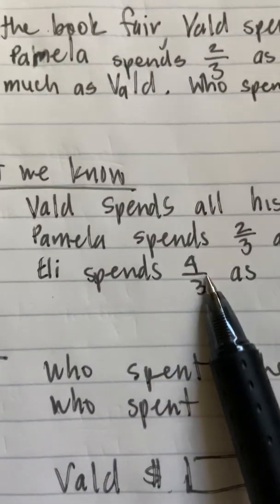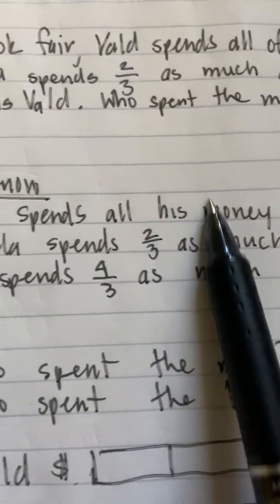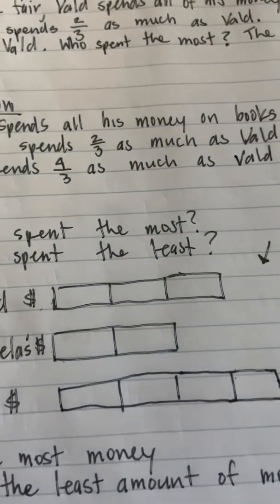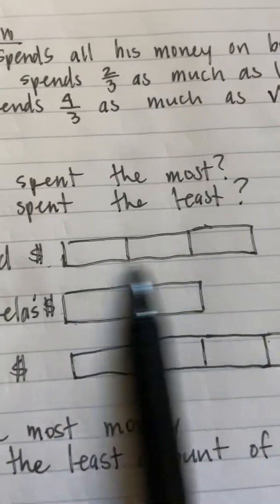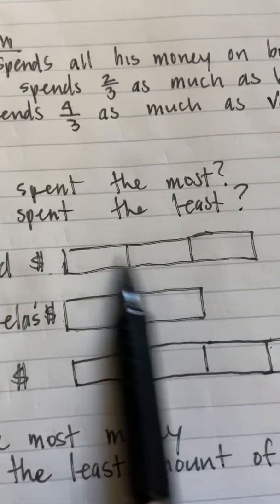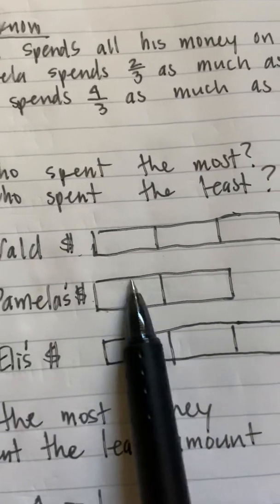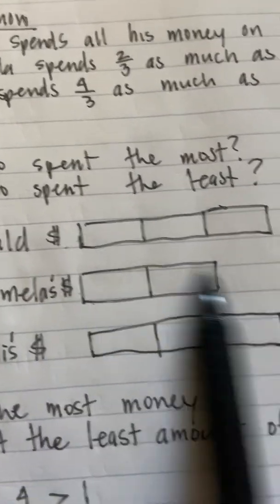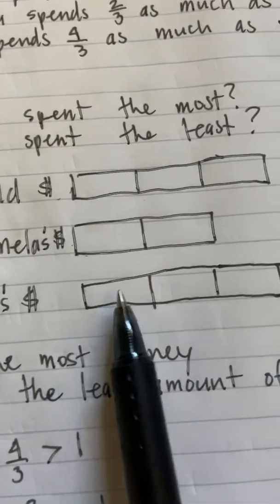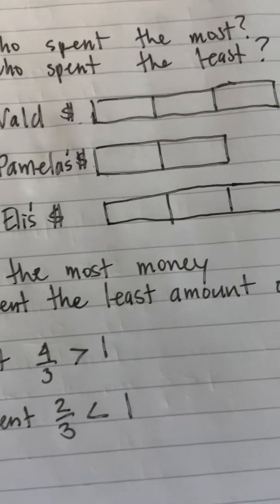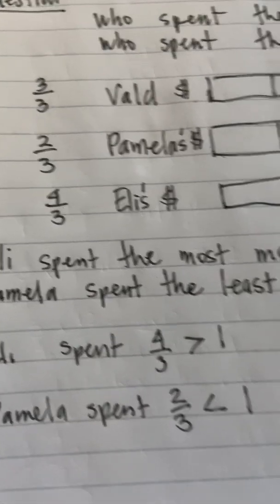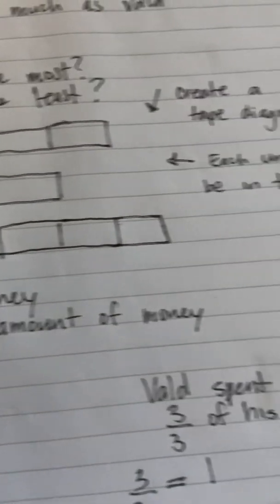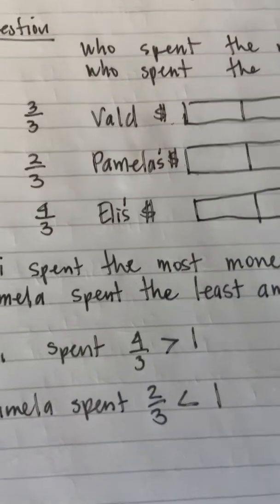We have the 3 there. For Ali, we have the 3. And obviously, Vald would be 3 threes for the whole thing. So when I did my tape diagram, I cut it into 3 units. 1, 2, 3. So he spent this whole amount. Pamela spent 2/3. And Ali spent 4/3. 1, 2, 3 plus the 1, so 4/3. So Ali spent the most money. Pamela spent the least amount of money because she only spent 2/3.